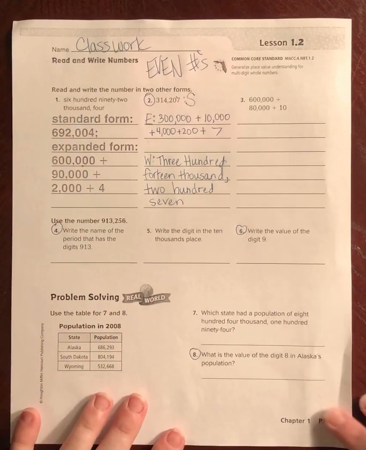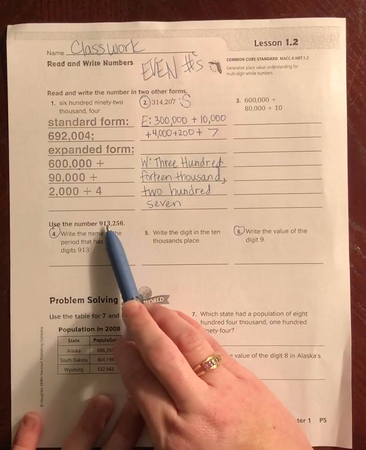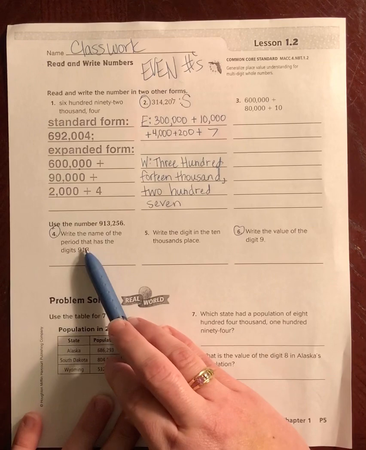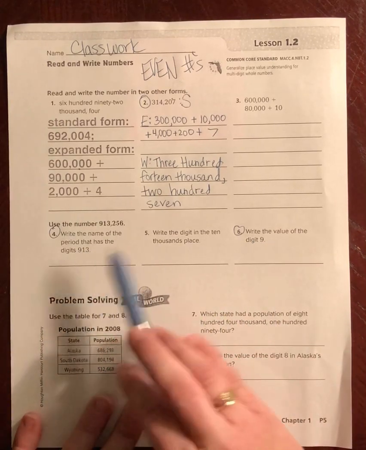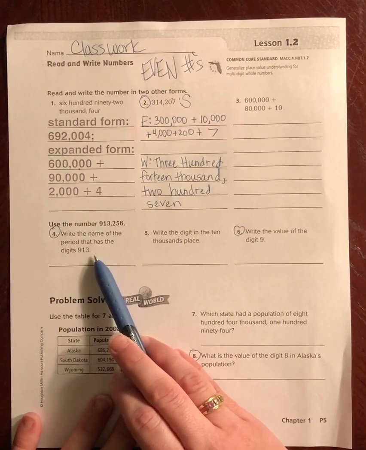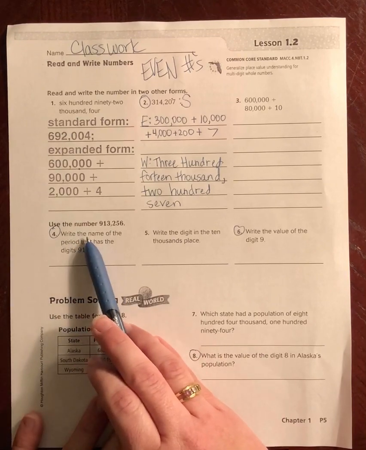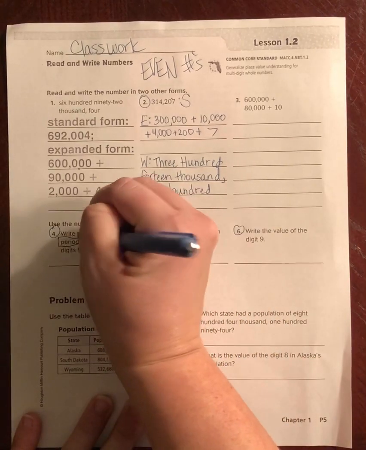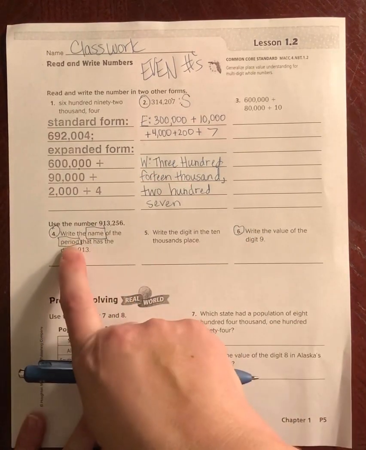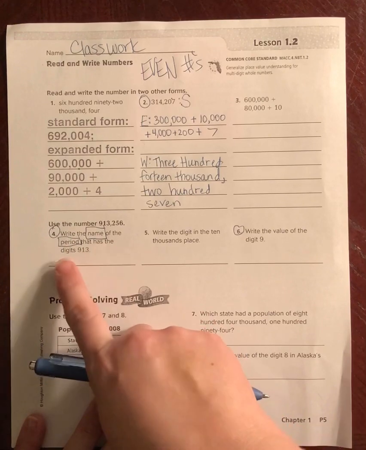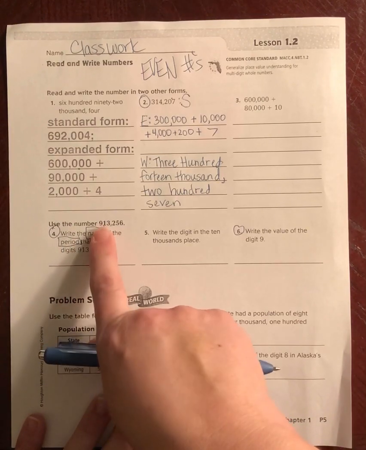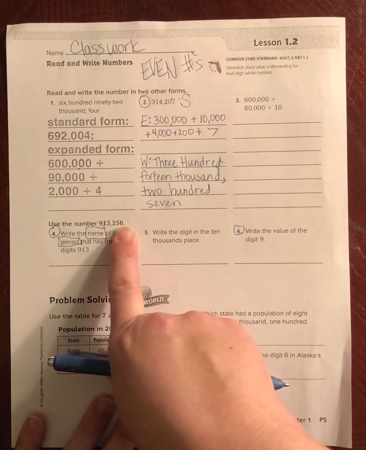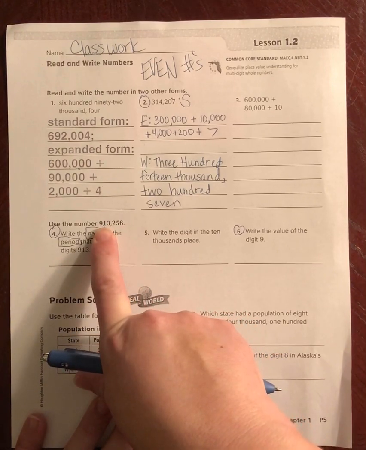Moving down to the next section, we have use the number 913,256, and they're asking us to work with the number with two, or we have three different questions, but we're only going to focus on 2 of them. It says write the name, so I'm going to box that word, name of the period. So that tells me that I can look at my notebook back on our lesson from Monday that has the digits 913. So when I see the break with the comma, I know that I have the ones period to the right of the comma, and to the left of the comma is the thousands period.